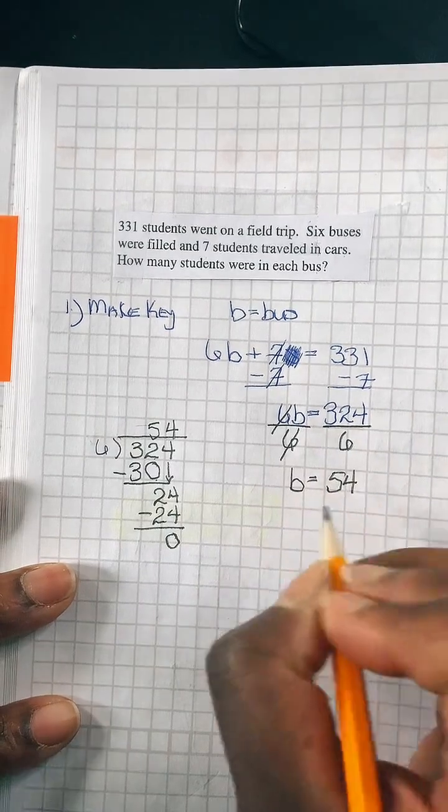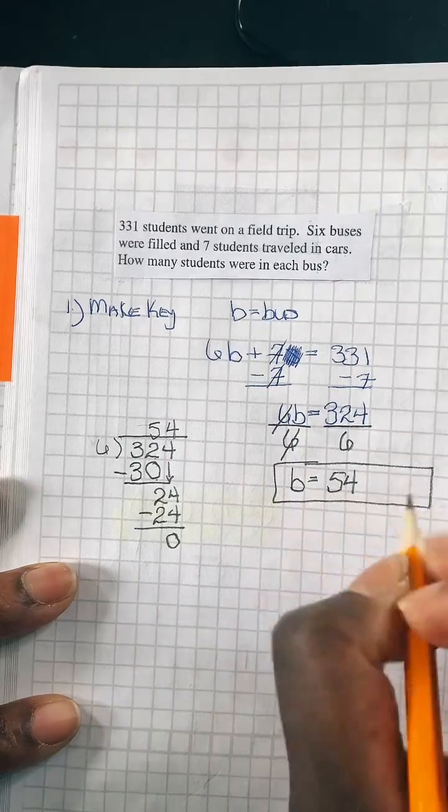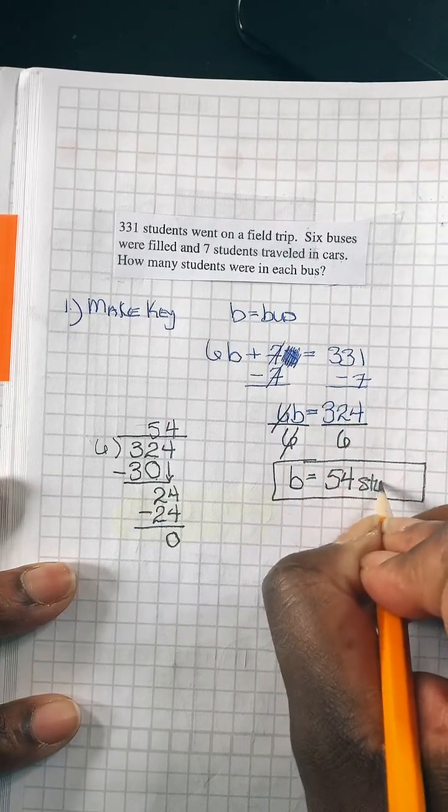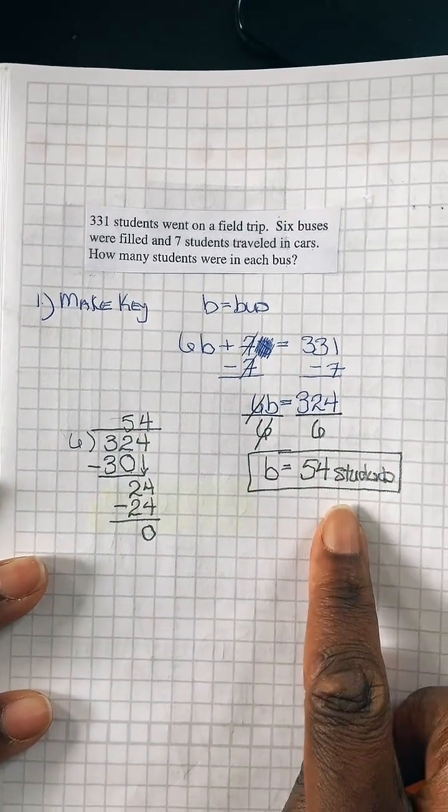Now, I don't know about you. They're saying that there's 54 what? 54 students. That's on each of those 6 buses.